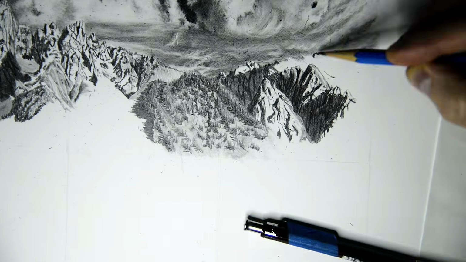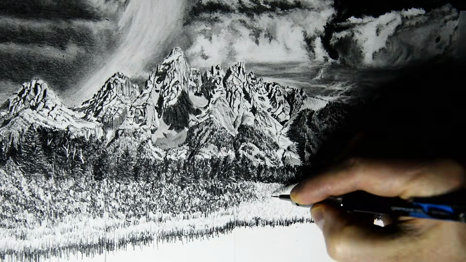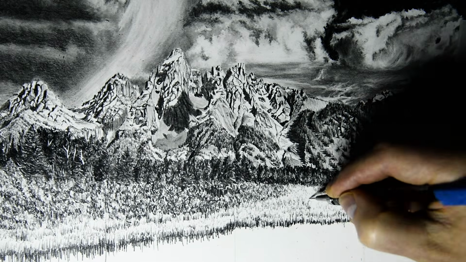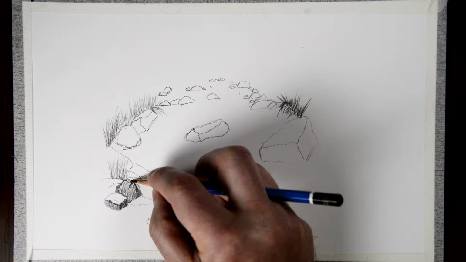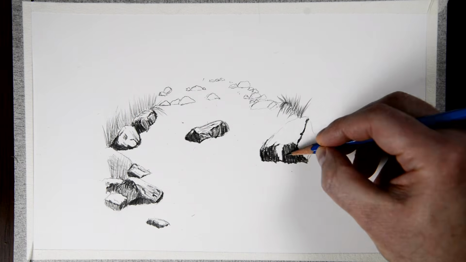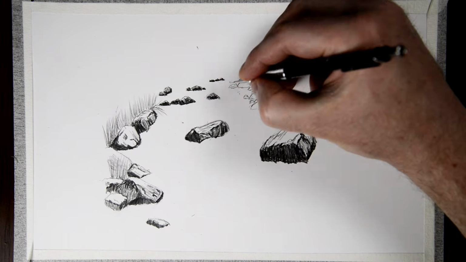Now, contrast, I would say, is one of the top few things to consider when you're drawing a scene. Second to light, because of course without light you can't see anything, but contrast is built on how that light is interacting with every detail of your scene.